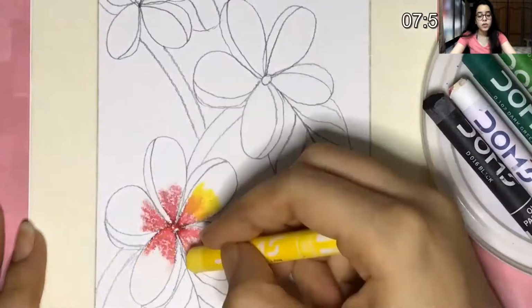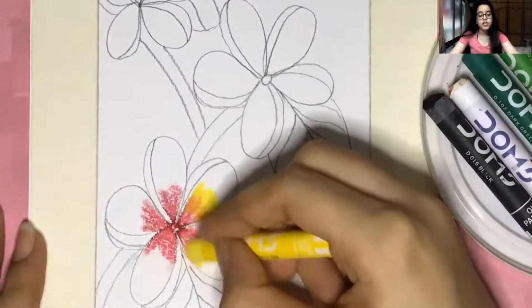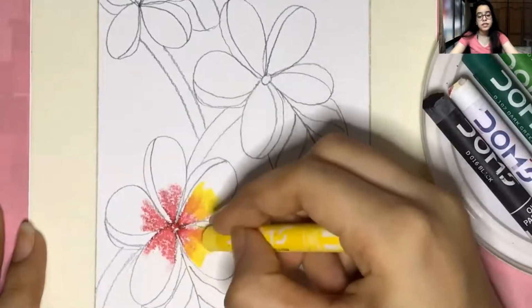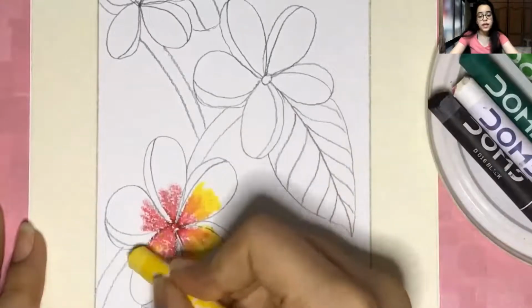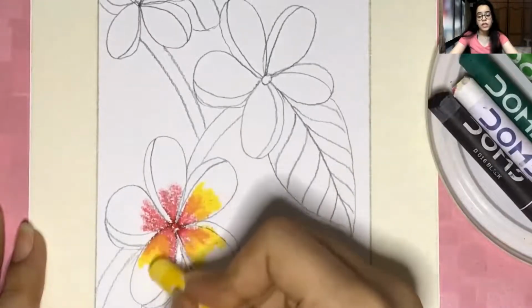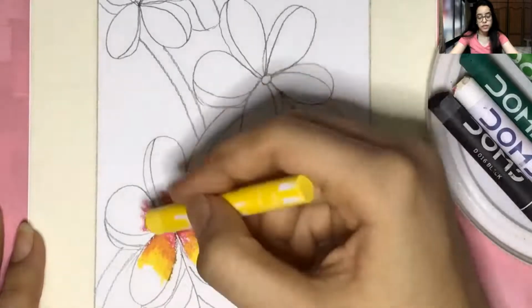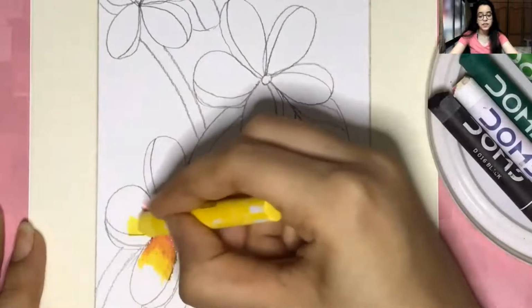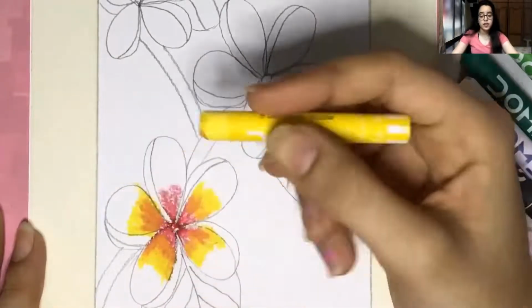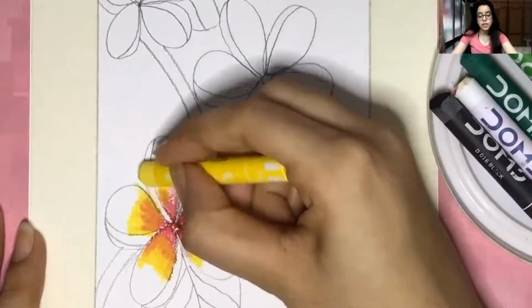Okay, so here's a quick recap for you. Just above this red strokes, I'm going to give a layer of yellow oil pastel. Just a layer of yellow oil pastel above it.